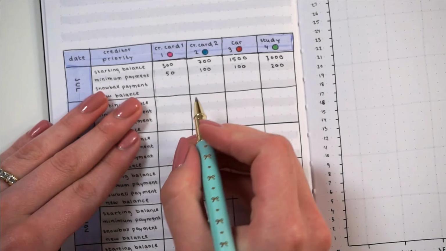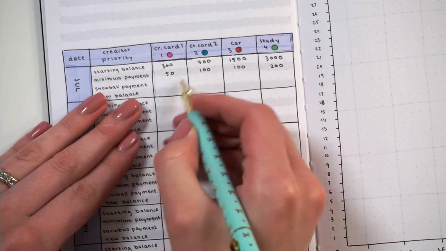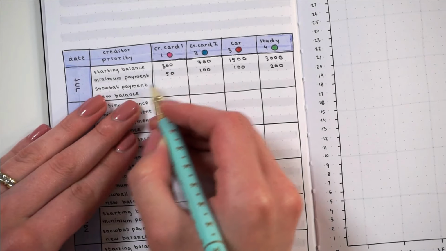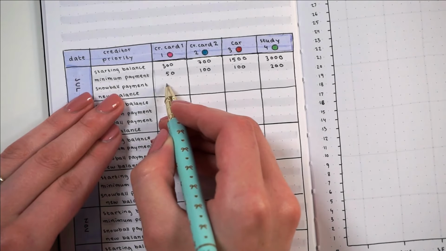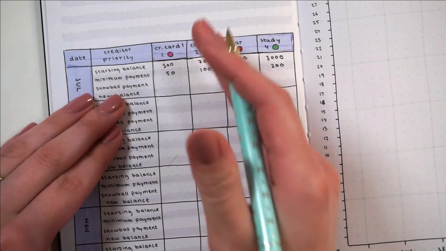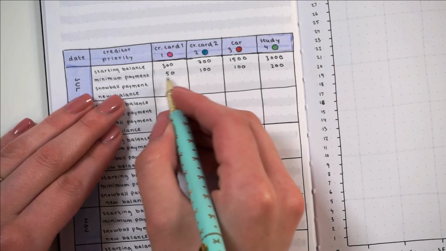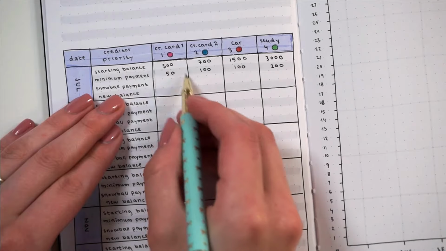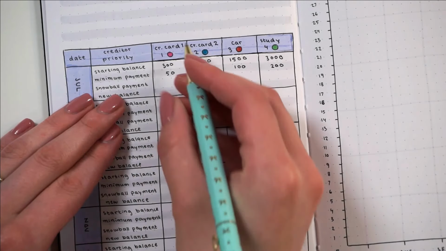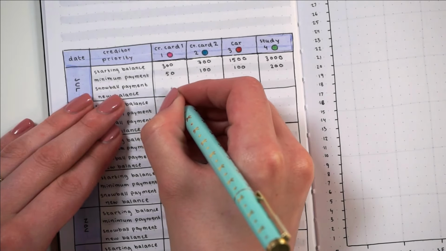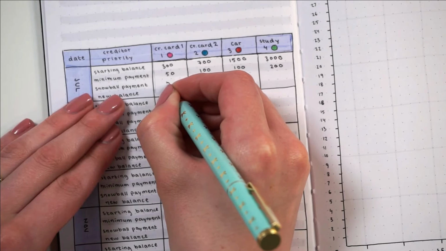So the main focus is to get rid of the smallest debt first, right? So the snowball payment would be however much extra you're able to put in to paying off this loan the first month. So say that you can put another 50 in there.